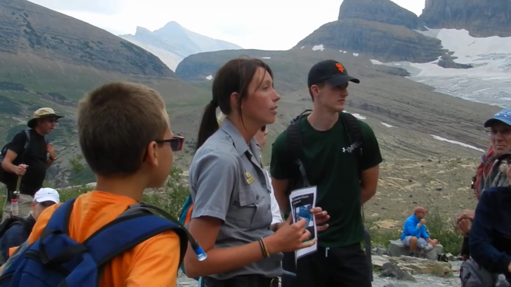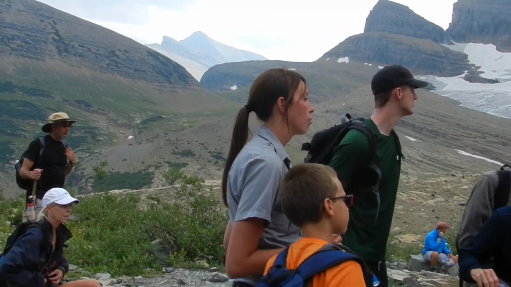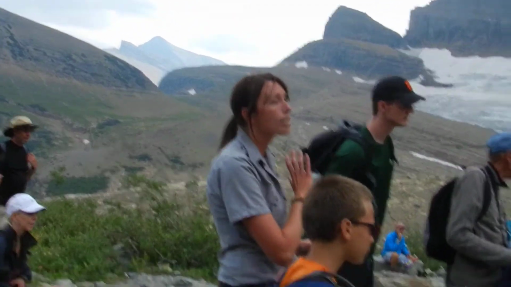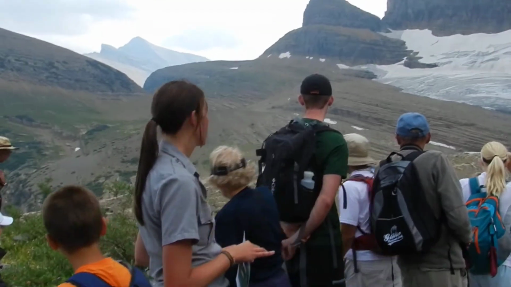What is this creature? That is a hoary marmot. Get out of here, marmot. Mammals always get in the way of my glacial talk. Taking my thunder. Go, get out of here. Okay.